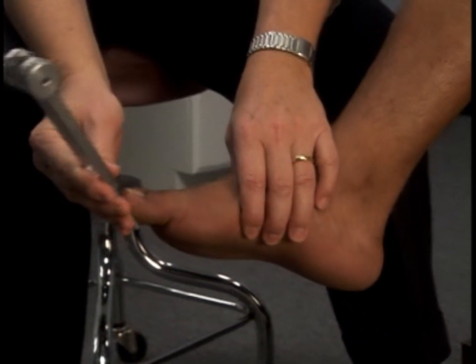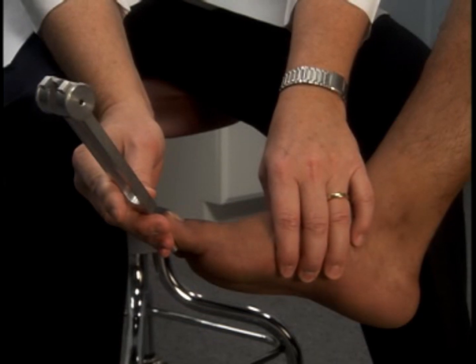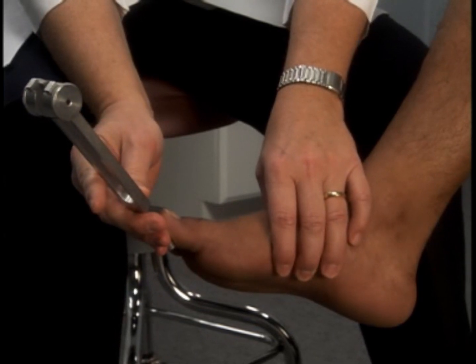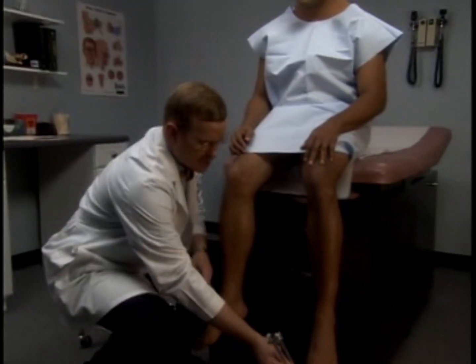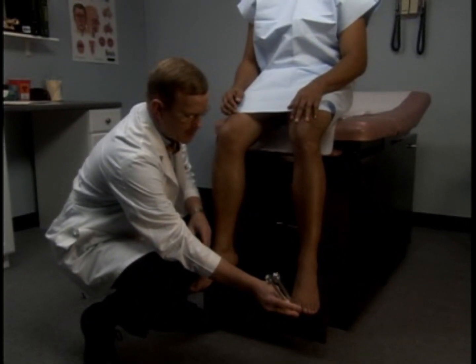When assessing vibratory sensation of the lower extremity, start with the big toes. Compare sides. If vibratory sensation is diminished, check more proximal areas. Keep in mind that distal vibratory sensation may normally decrease with age.